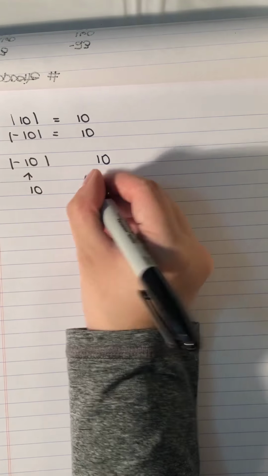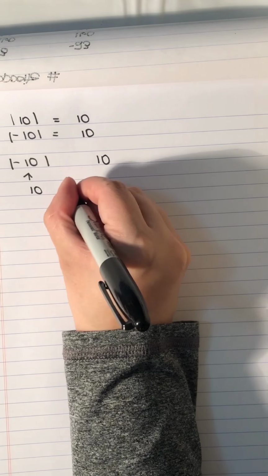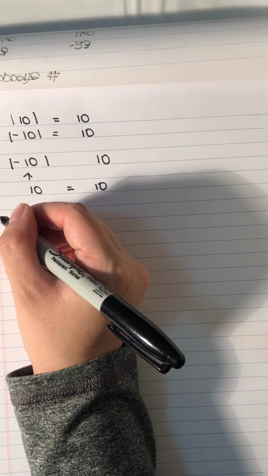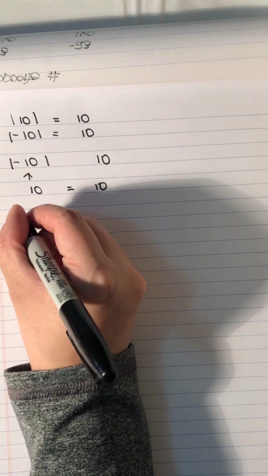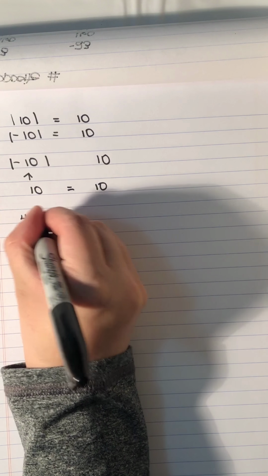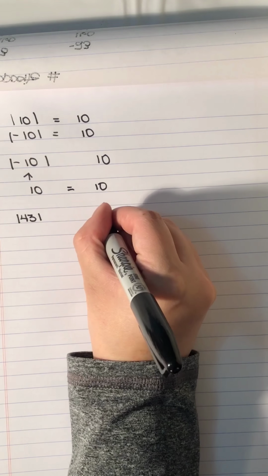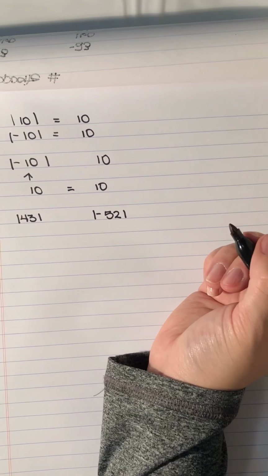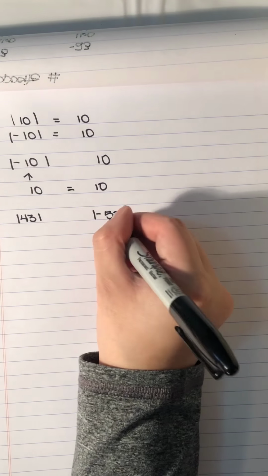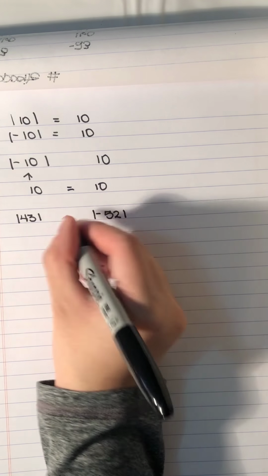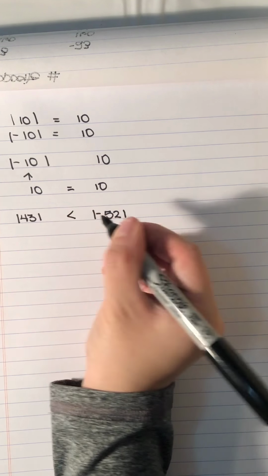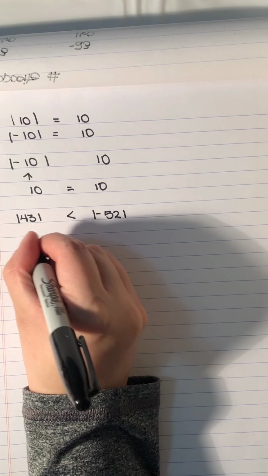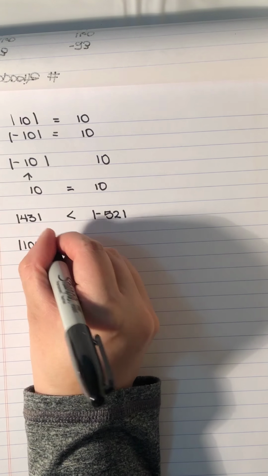What's bigger? Well, we know the absolute value of negative 10 is 10, and 10 is 10. So they're equal to each other. There isn't an inequality. What if I said I wanted you to compare the absolute value of 43 to negative 52? Well, we know the absolute value of negative 52 is 52. So 43 is less than 52.